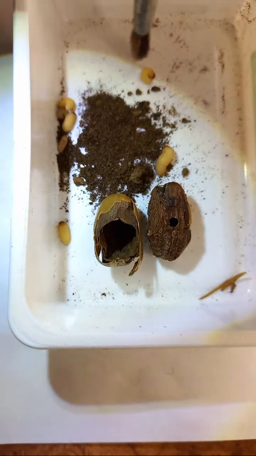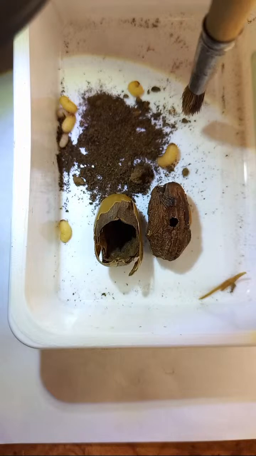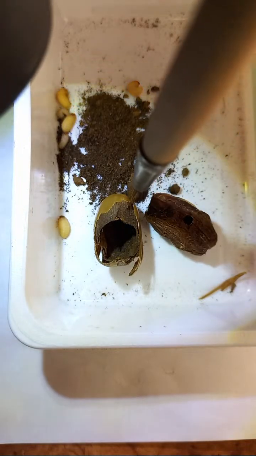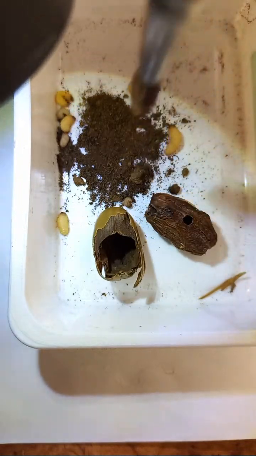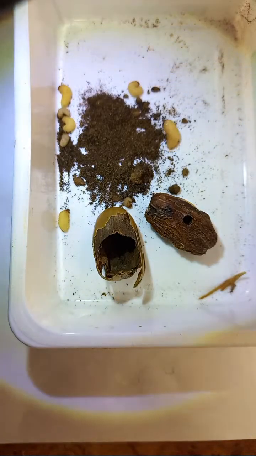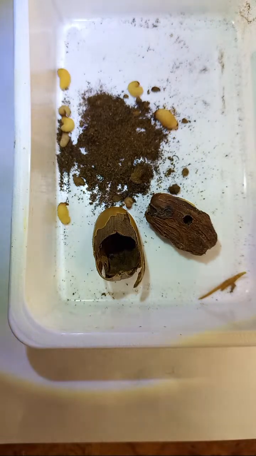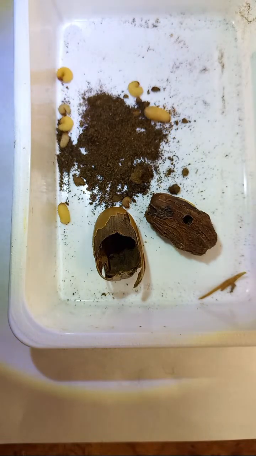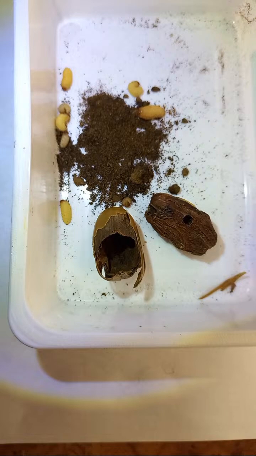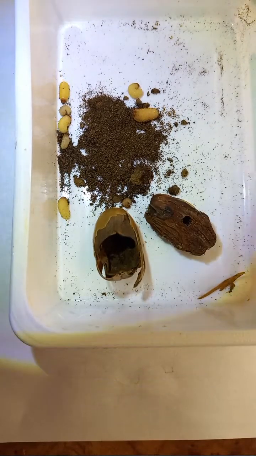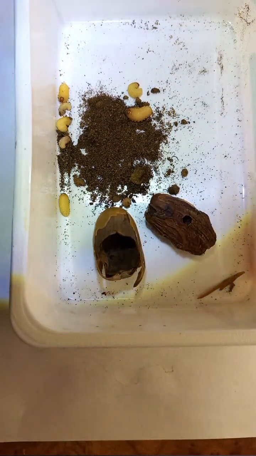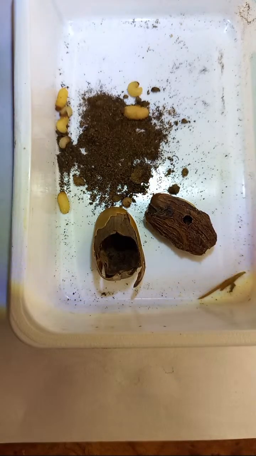They are so funny. Unfortunately, they are not able to pupate inside this cage because they need to pupate in soil. But it's possible to make artificial conditions, like a small pot with soil, so they can go inside the soil, make a cavity, and pupate inside the soil.